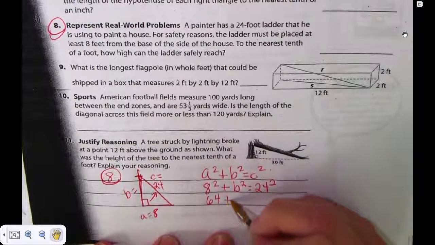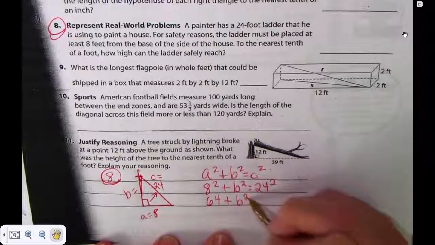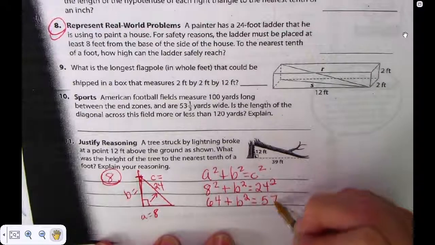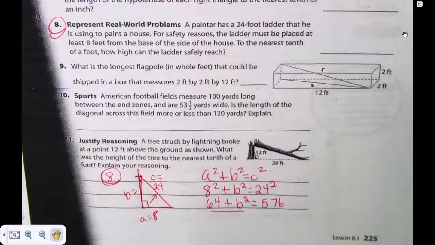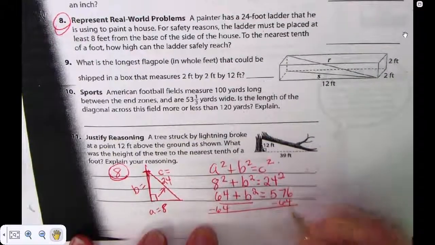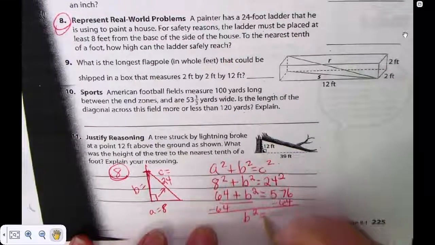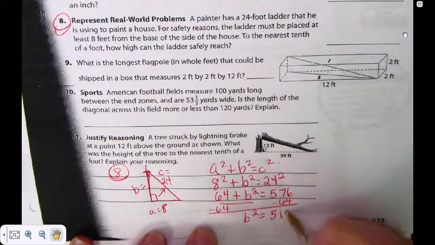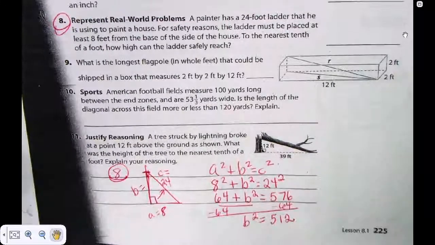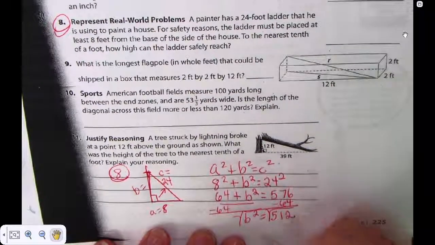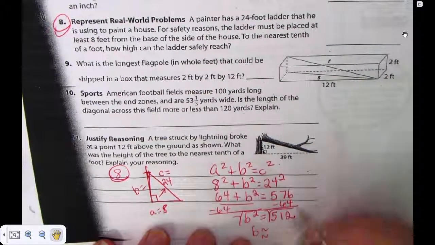64 plus B squared equals. Good. Can we add 64 and B squared? No, we're going to subtract 64. So B squared equals. Good. Now, remember, we don't need the area. We need the side length. So we have to get the square root. So B is about what?